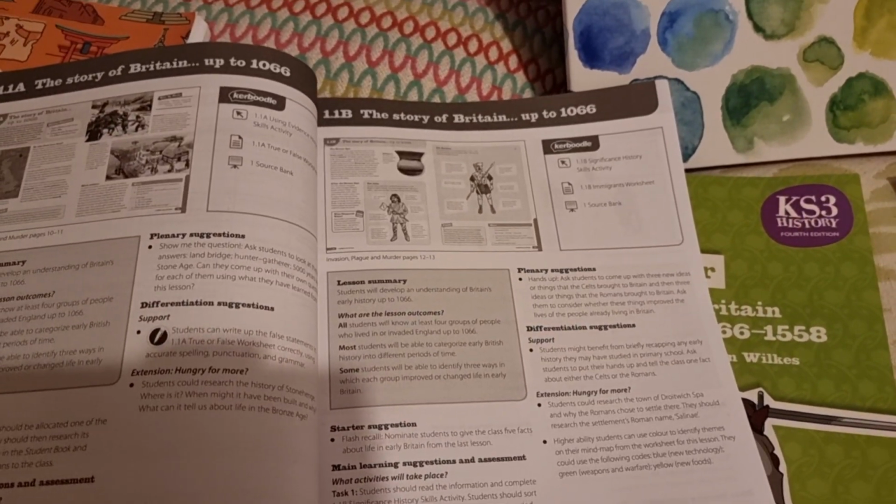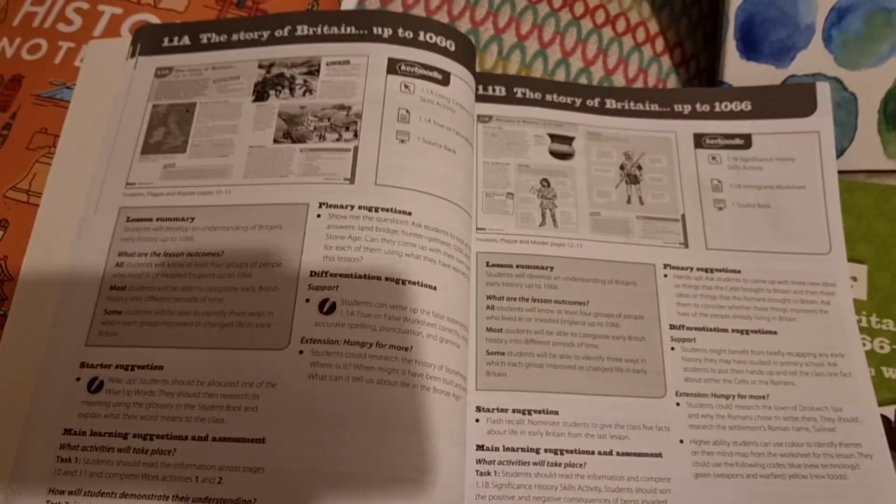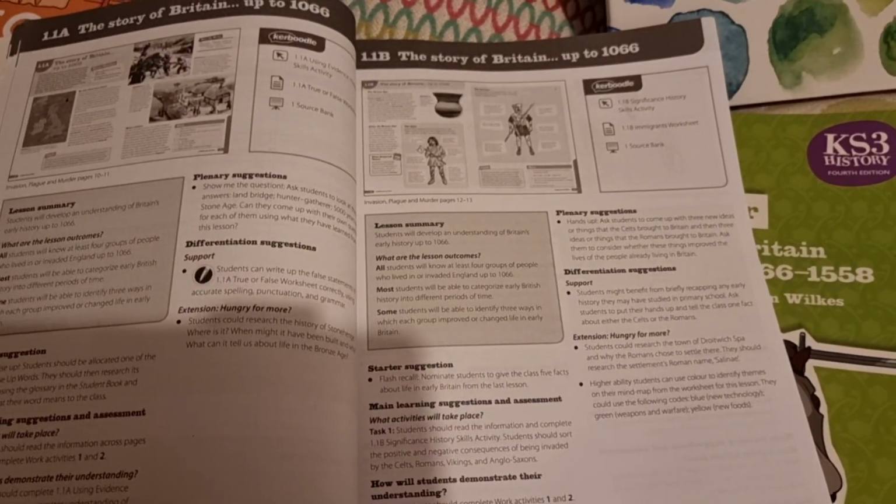I might consider that in the future, but for right now I think we're fine just using the text, because I use the other text as well, and then obviously we can add videos and things. I can make it interactive that way. But this is basically what it looks like.